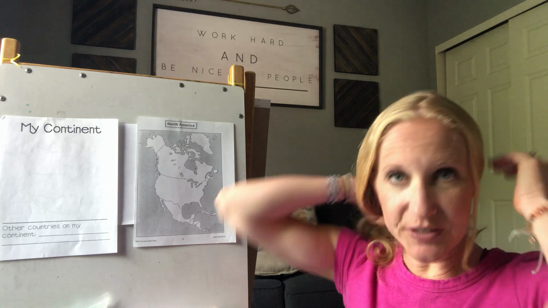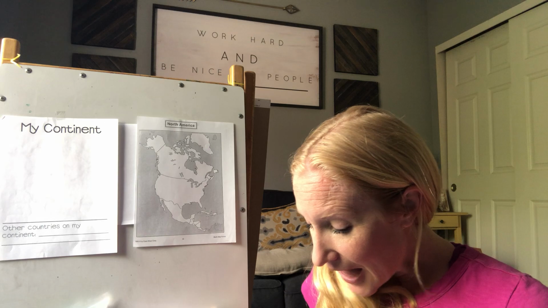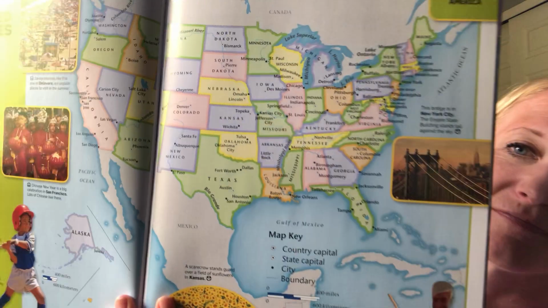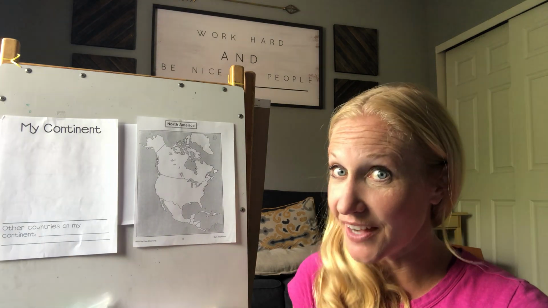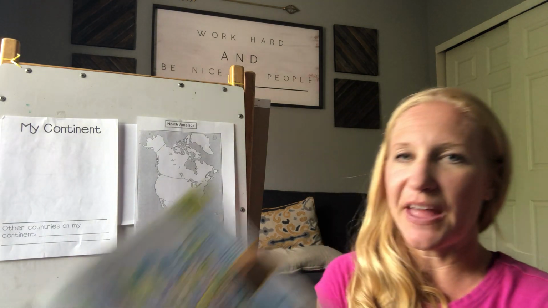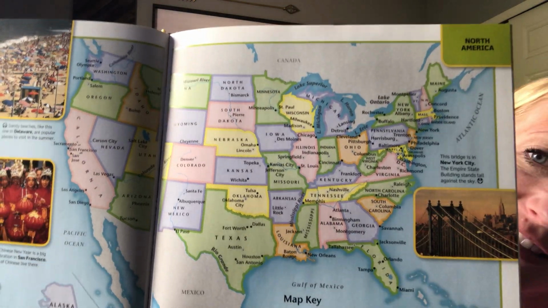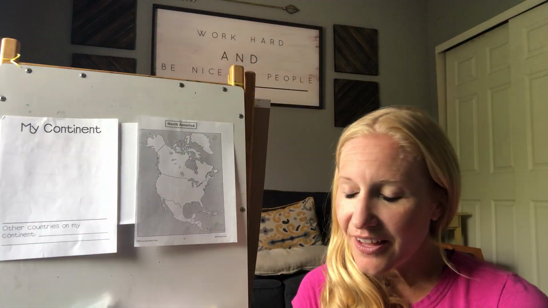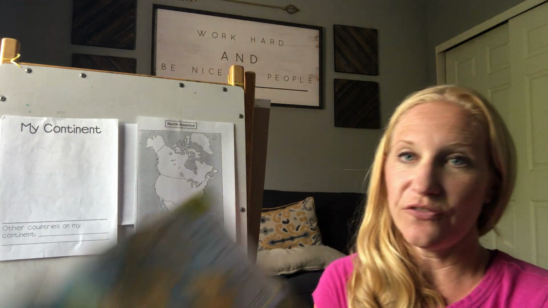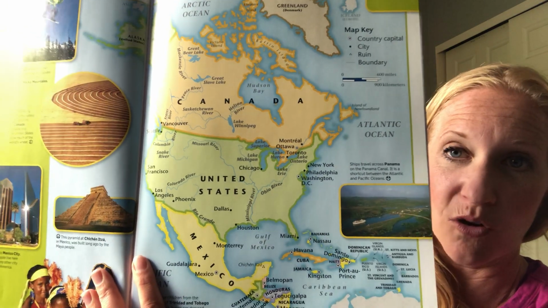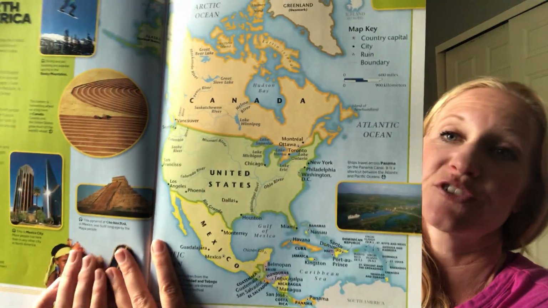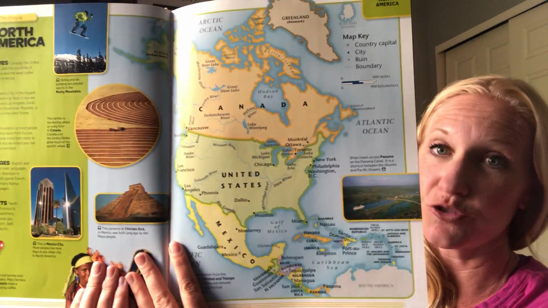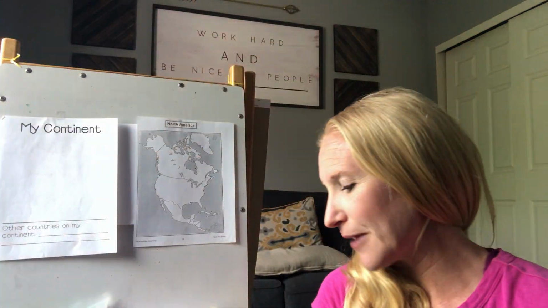Now, it's a little bit different to understand because if I wanted to take you on a field trip anywhere in the United States, I could, because we belong to the United States. So we could pick up and travel to any of the 50 states. But if I wanted to take us on a field trip to Canada or Mexico, we're not allowed to go there unless we have a passport. So those are different countries that we would be traveling to. So they're a little bit different.